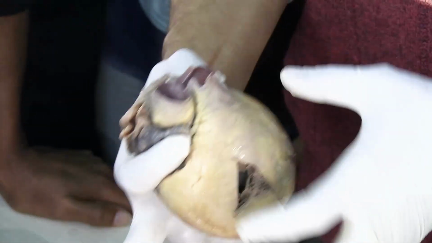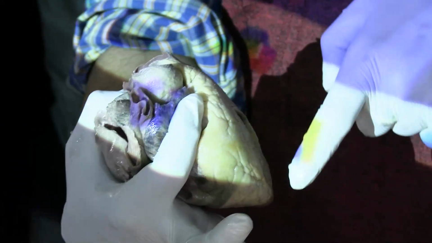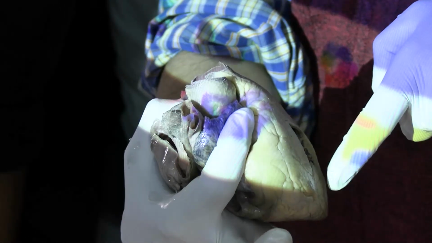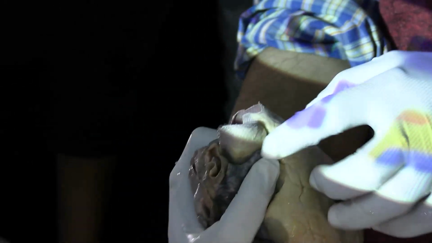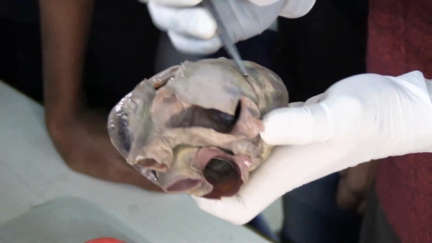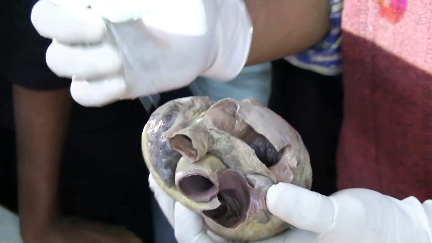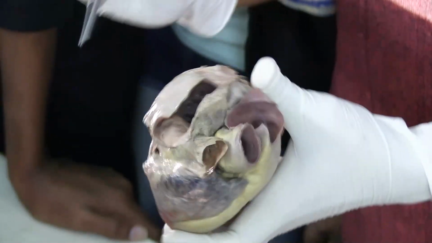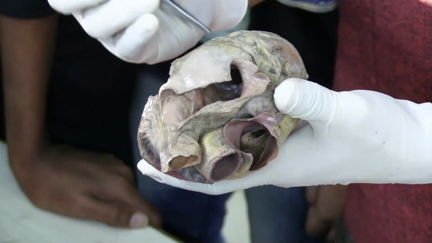This is the coronary sulcus, it is C-shaped. It is the posterior part of the coronary sulcus or atrioventricular groove. This is the anterior part, this is also anterior part, this is the right anterior part, left anterior part, and this is the posterior part. Here we can see this is the coronary sinus, it is opening into the right atrium.